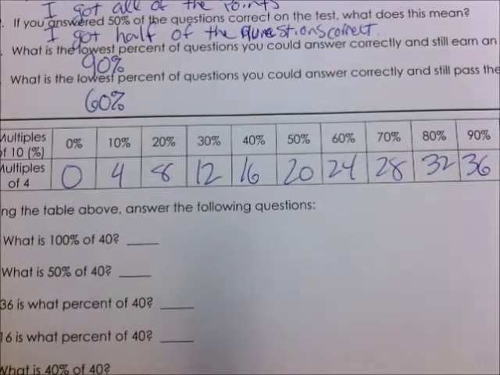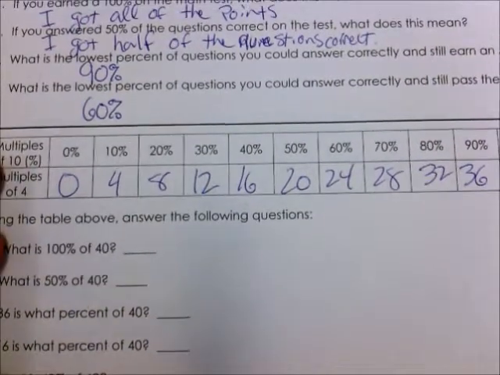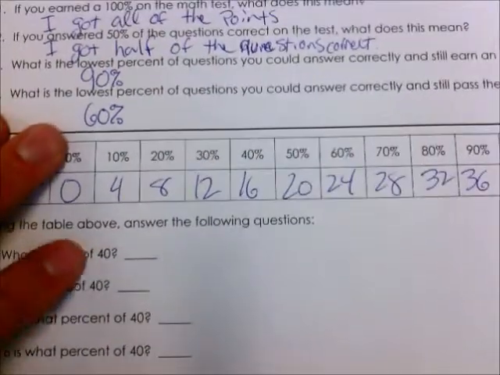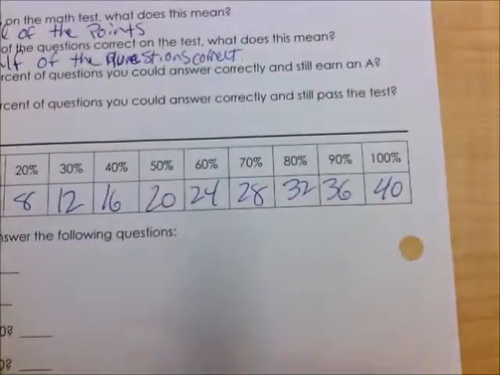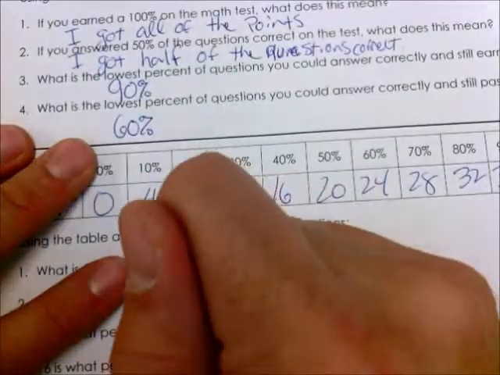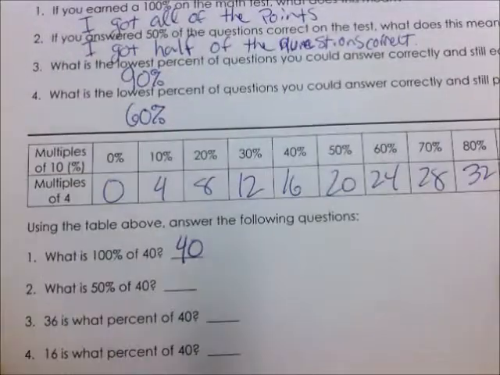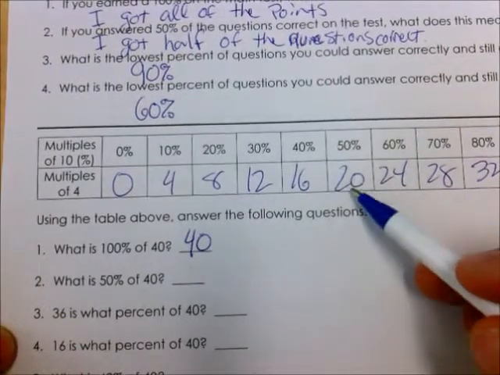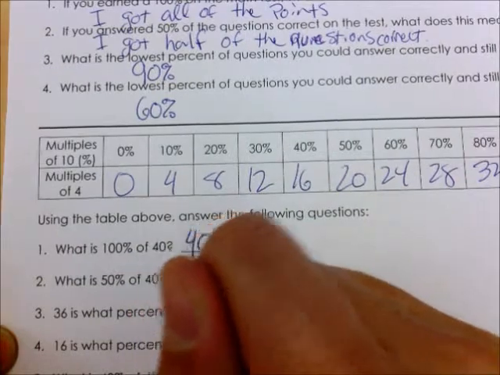It says, what is 100% of 40? Well, 100% of anything is the number. So 100% of 40, I can literally look over here. 100% is 40. So I answer my own question. What is 50% of 40? I look at 50%, and it is 20.